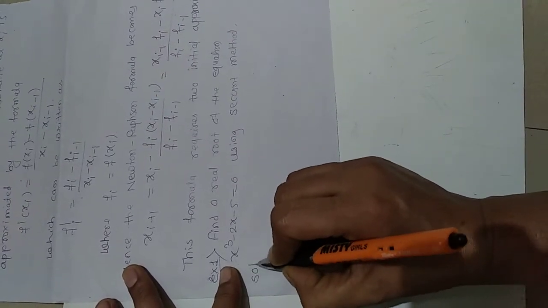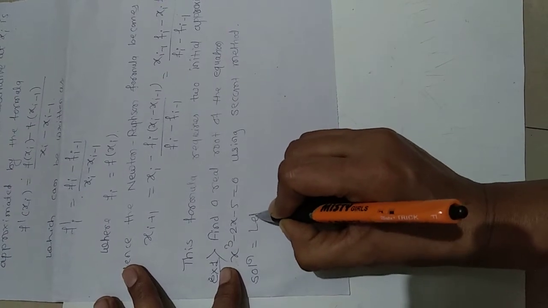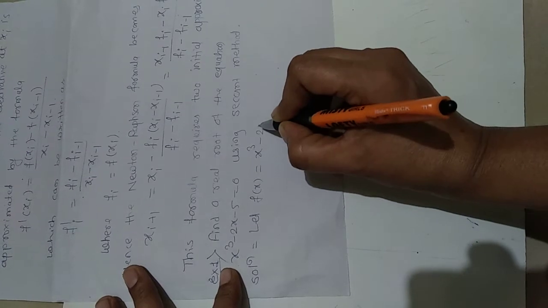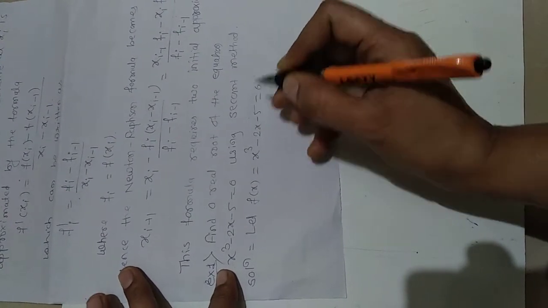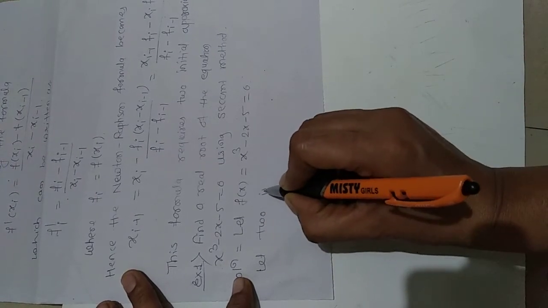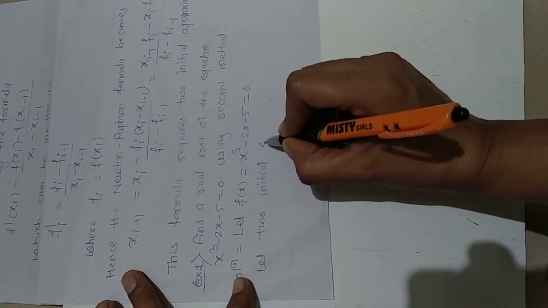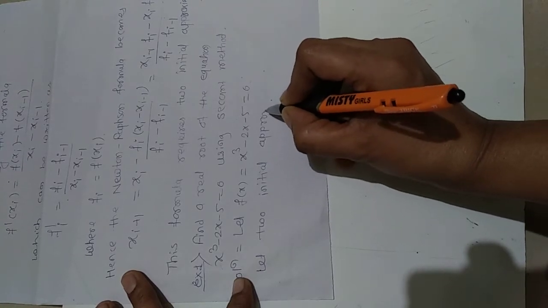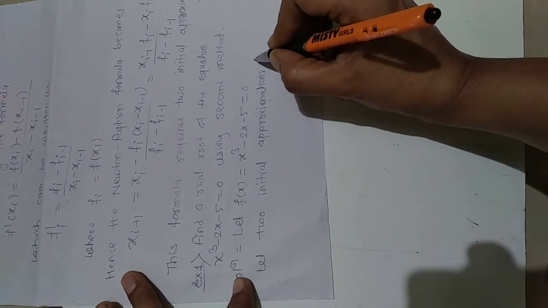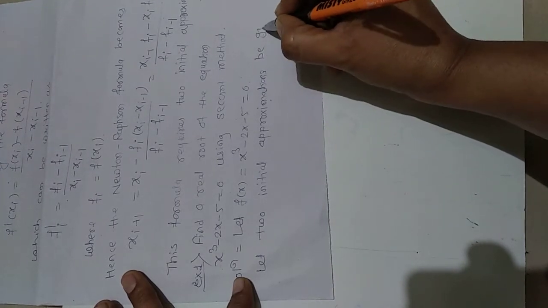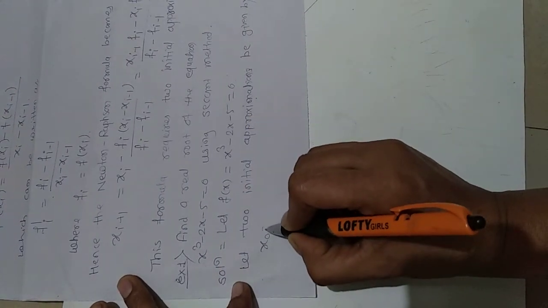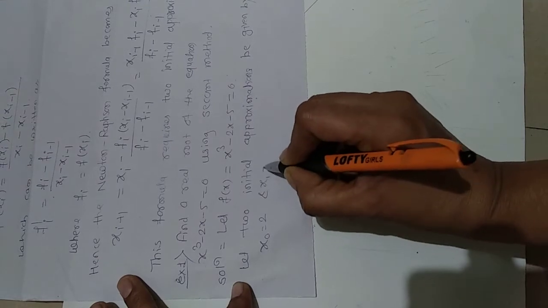First, write the given equation. Let f of x is equal to x cubed minus 2x minus 5 is equal to 0. Let two initial approximations be given by x0 is equal to 2 and x1 is equal to 3.